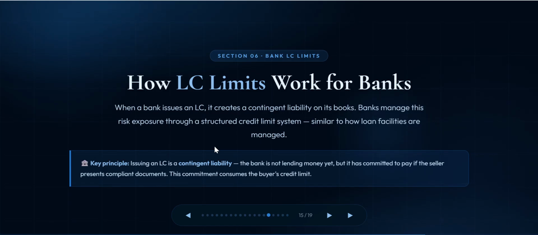So when the approver function of the bank in trade finance needs to see these limits, under which limit this LC is going to be opened, they need to block the limits accordingly. And when the payments are received, then the limits need to be released and reinstated in the approval system of the bank. So this is, in brief, what it talks about the contingent liability.